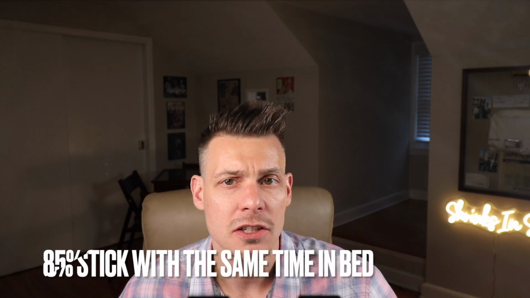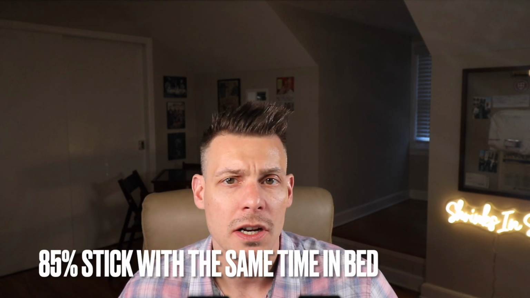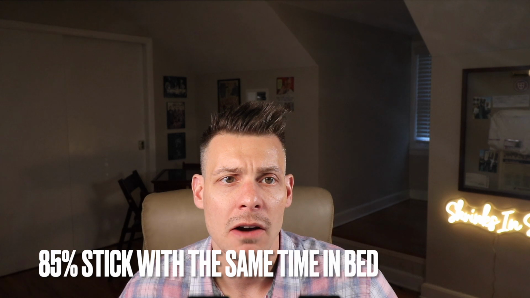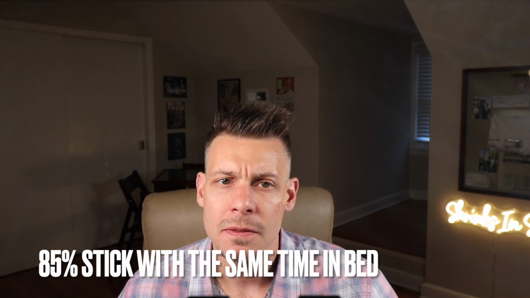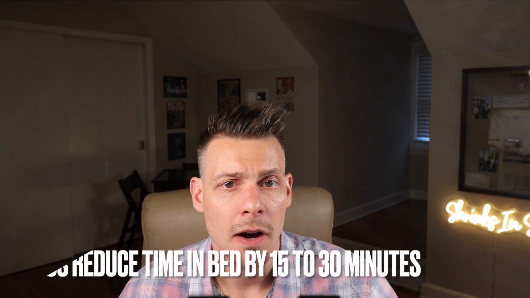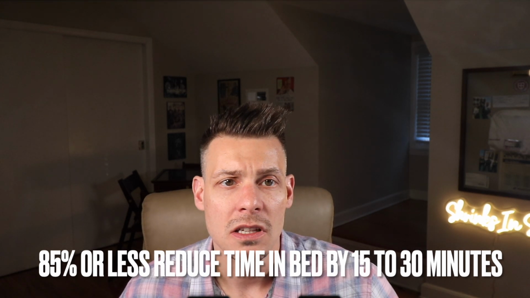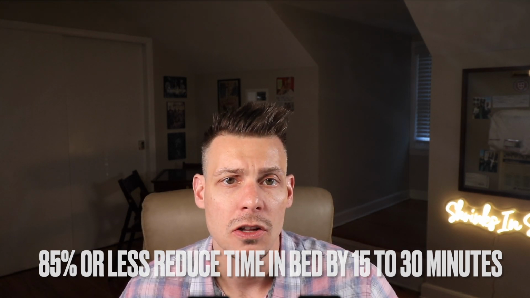So we can add 15 to 30 minutes to the time in bed if the person's sleep efficiency is 90% or more. Now, if the sleep efficiency is 85% to 89%, we're going to want to continue with the same amount of allowed time in bed. And if that number falls below 85%, we're going to reduce the time in bed by 15 to 30 minutes.